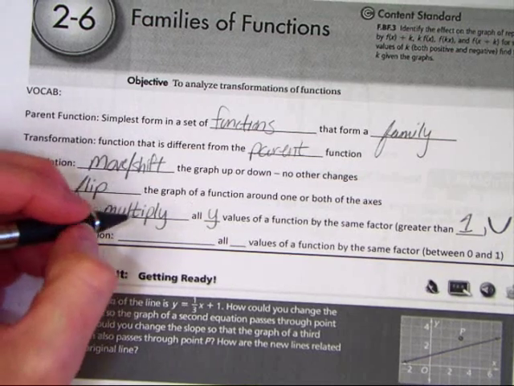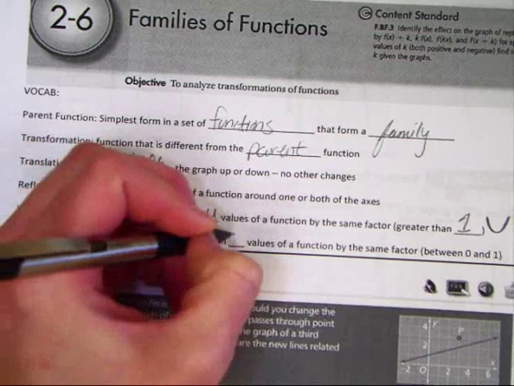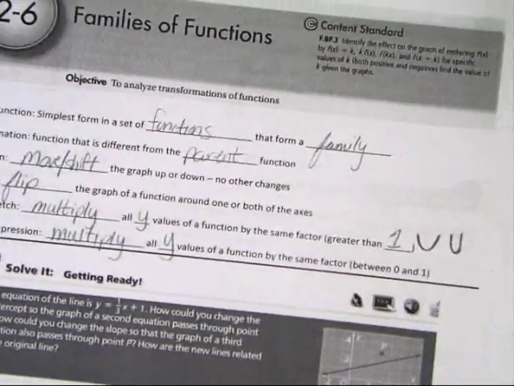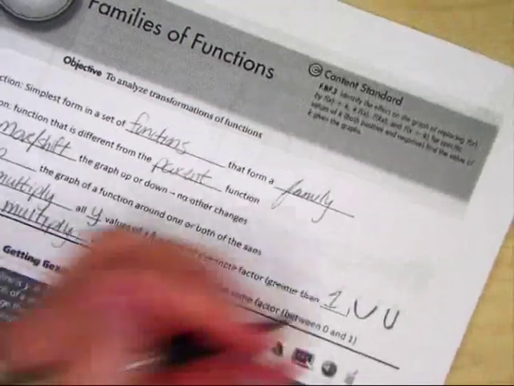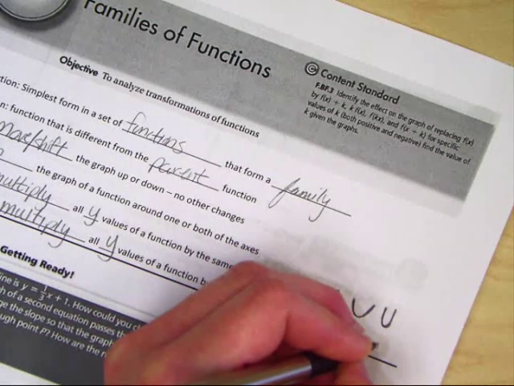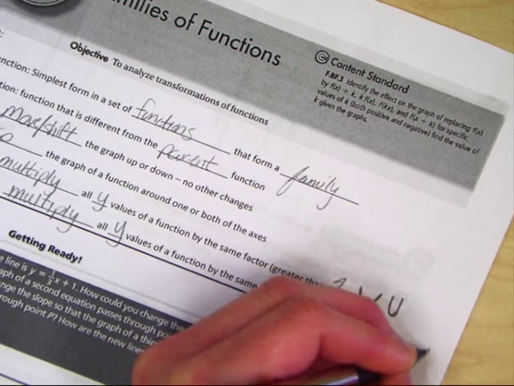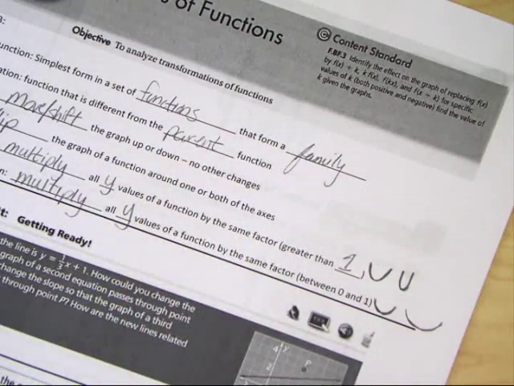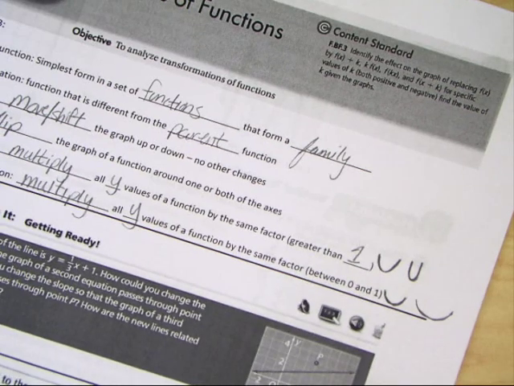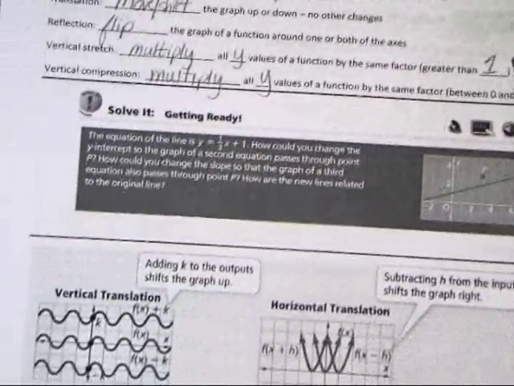It is when you multiply all the y values of a function by the same factor. That factor has to be between 0 and 1, like 1/3 or 1/2 or 0.1 or 0.2. What that would do to a parabola is it would look like somebody actually stepped on it. So that's the difference. Vertical stretch, you kind of narrow it up, and a vertical compression looks like it's been stepped on. We may do this in class, we may not, but let's save it for when we come together.